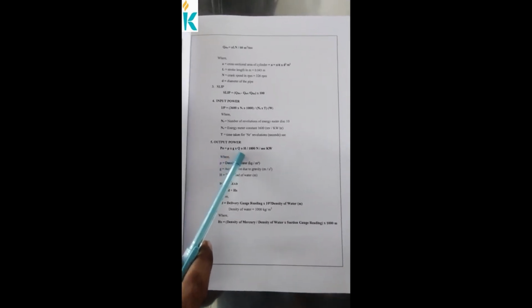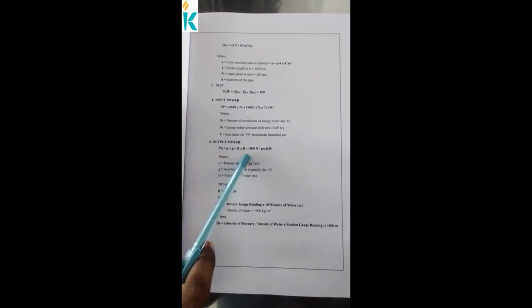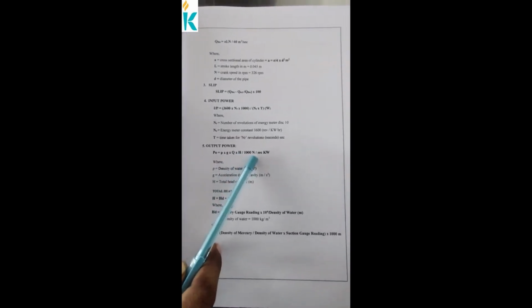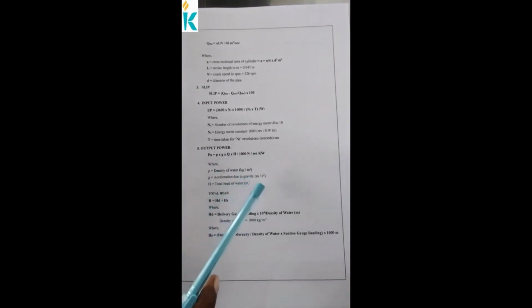Okay. Next one, the output power P naught is equal to rho into g into Q into H divided by 1000, in Newton meter per second, kilowatt. So from these parameters, apply the output power calculation to finally get the output power, which is mentioned in the tabular column. The total head is suction head plus delivery head. From that formula, calculate the total head of the discharge.